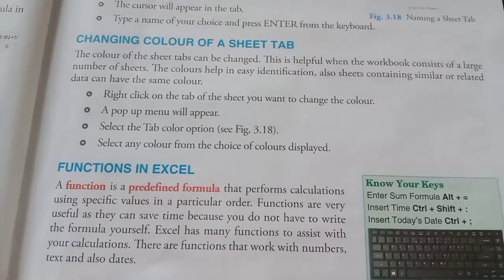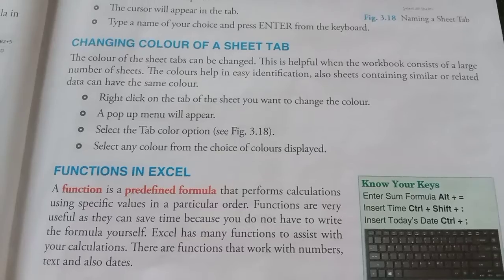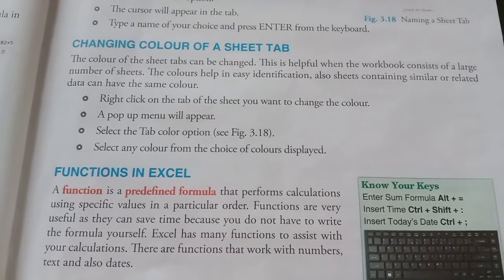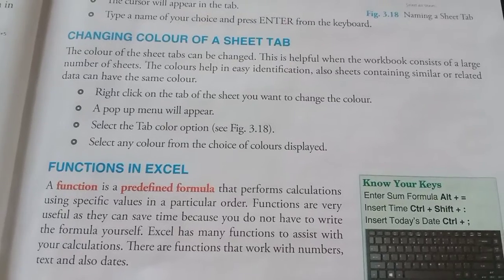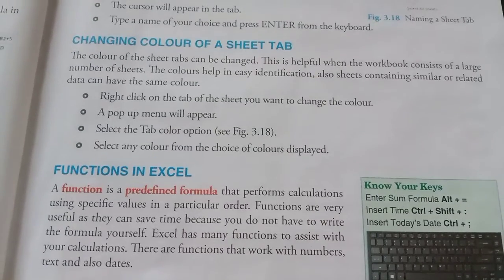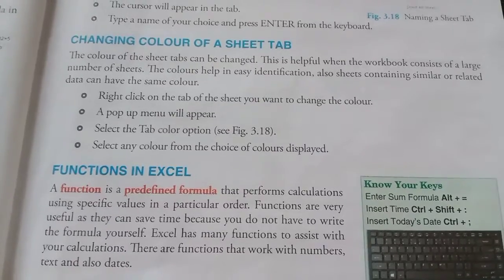Then the next one is insert time. If you want to insert a time, what you need to do is control plus shift plus colon sign. Then the third one is insert today's date. If you want to enter today's date, what you need to do is control plus semicolon.